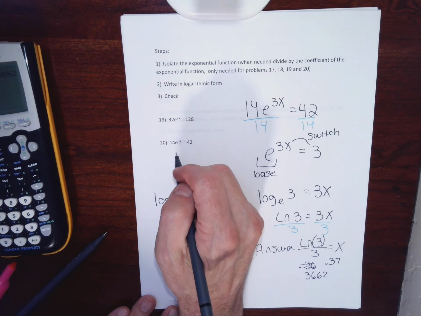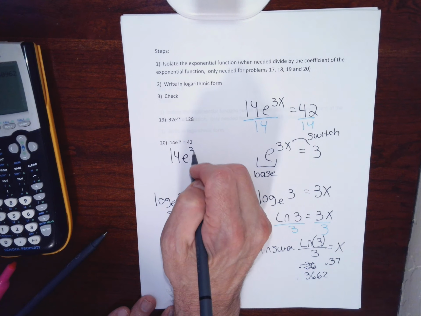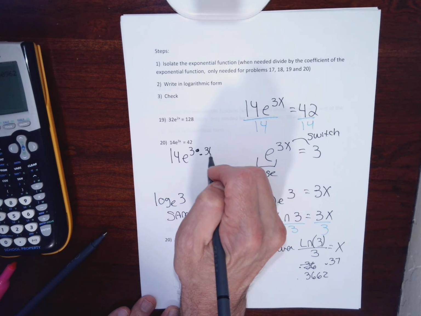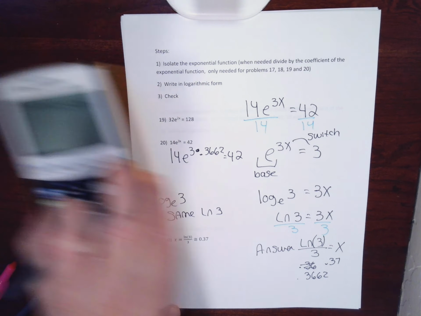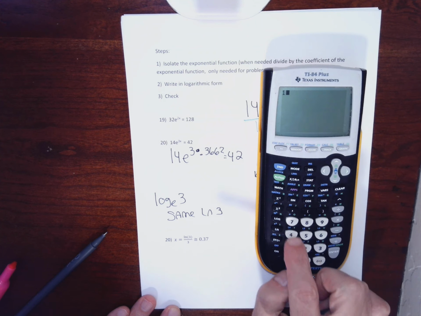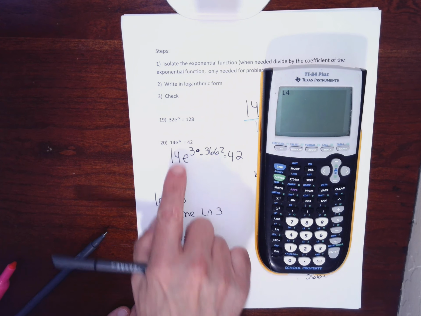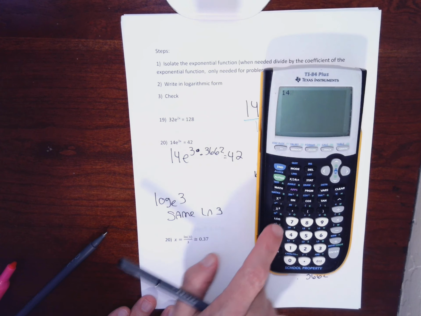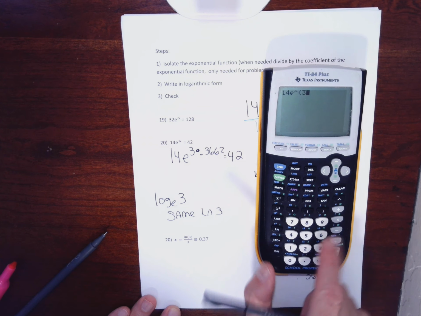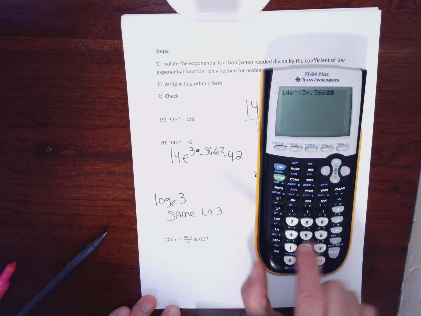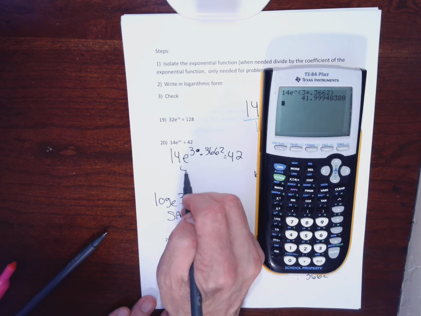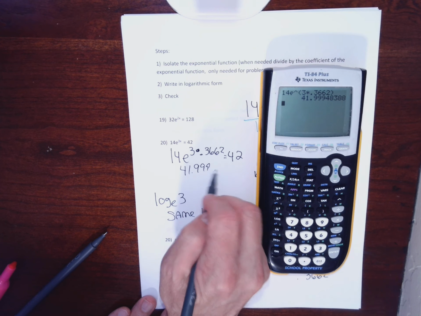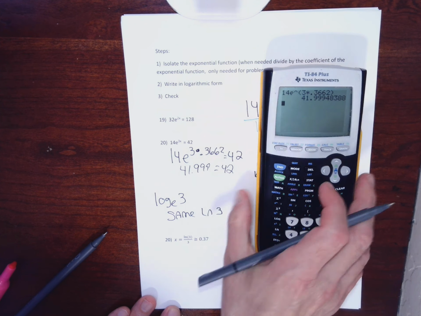How do I check? I go to the original problem. Whatever I think the answer is, I change the x to it and make sure I get something close to 42. My keystrokes are to type the number 14. I don't need a times key, the times is implied, but I need second and then ln to get the e, and then 3 times 0.3662. You can use fewer decimals. The more decimals you use, the more accurate your checking is. When I hit equals here, I get 41.999 and so on, which equals 42, so I know my answer is correct.